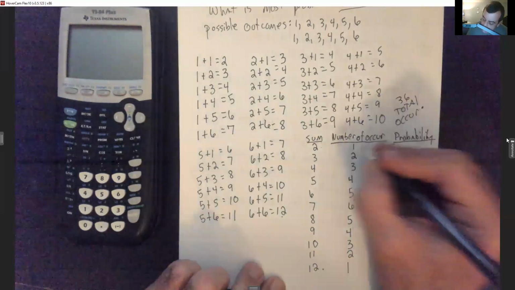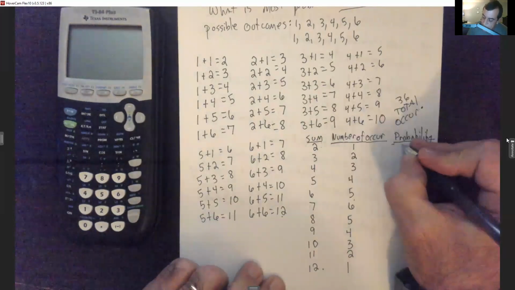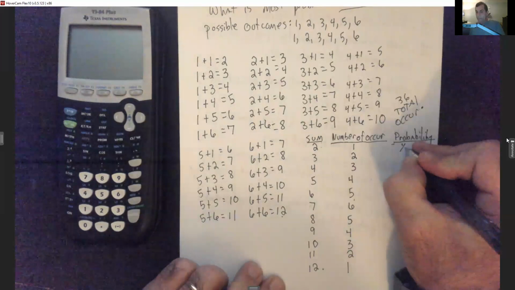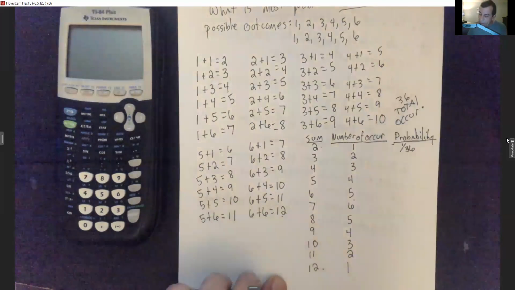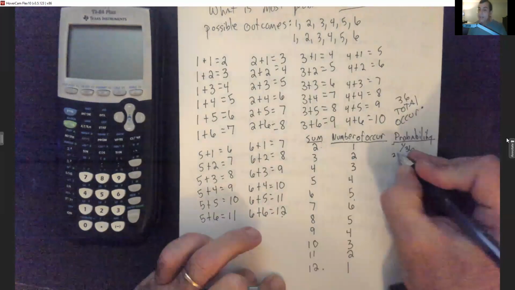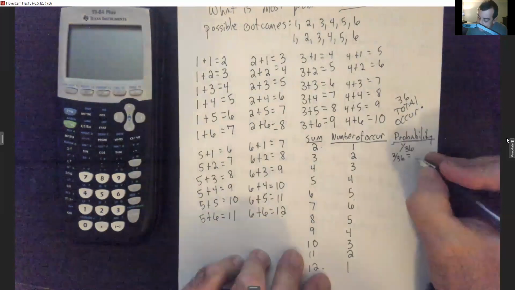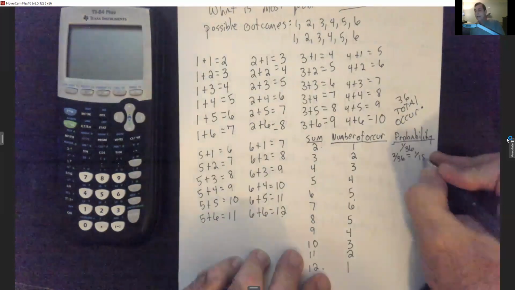So for the first one, the probability of getting a 1 is 1 out of 36. The probability of getting a 2 is 2 out of 36, but we can reduce 2 out of 36 into 1 out of 18.